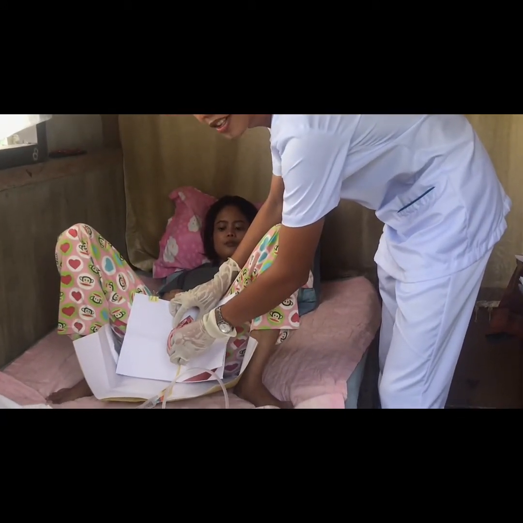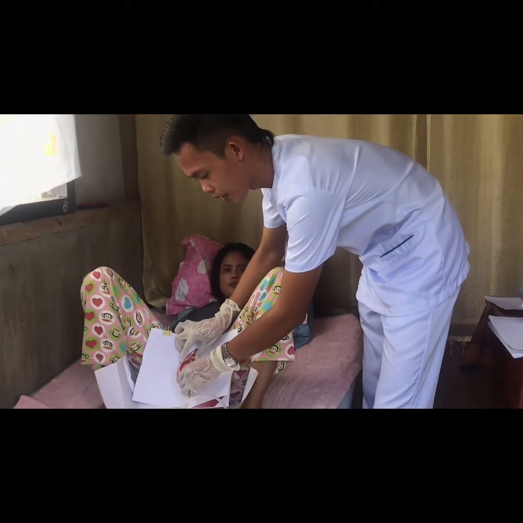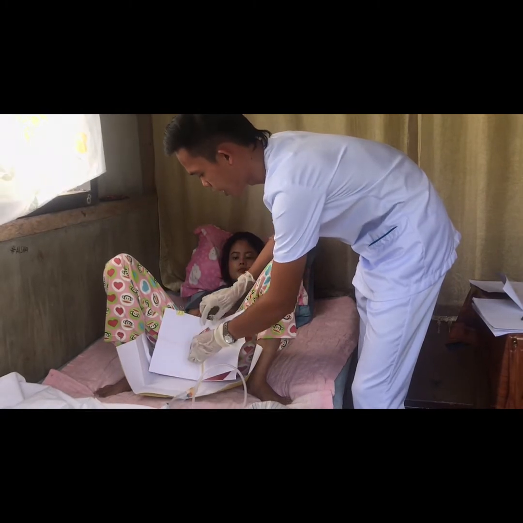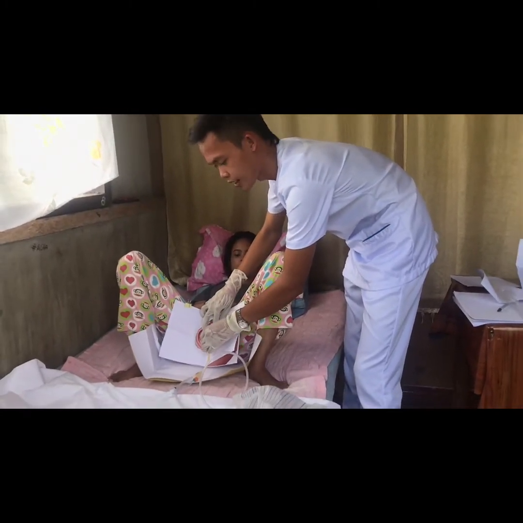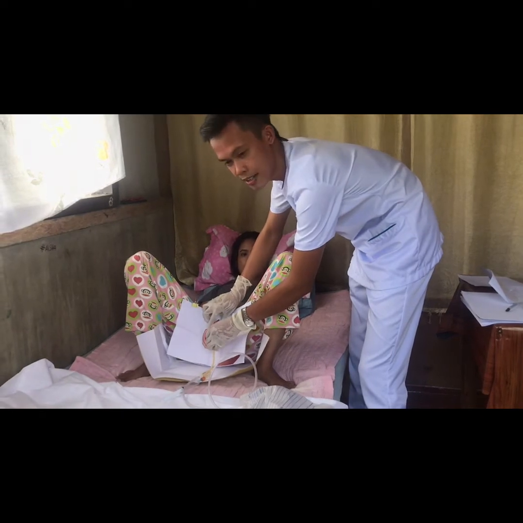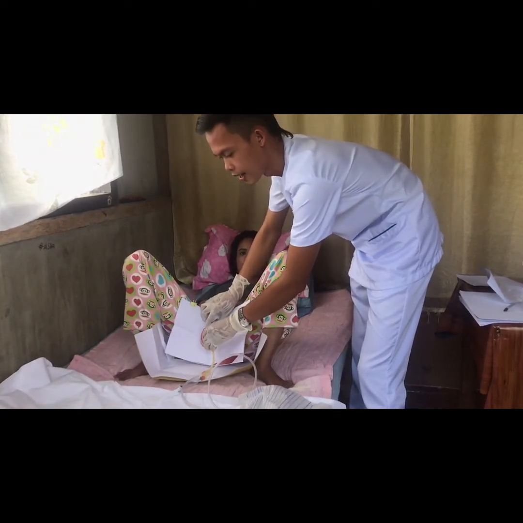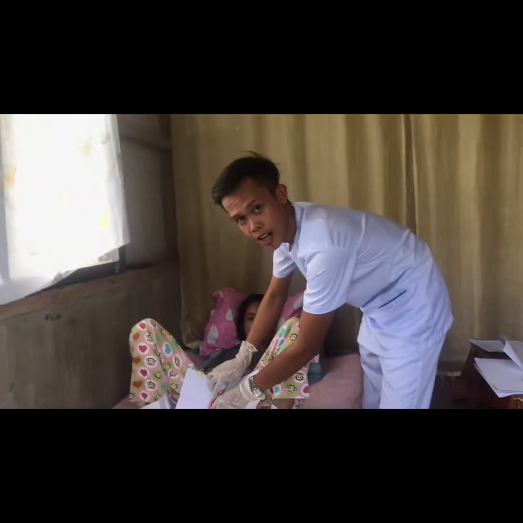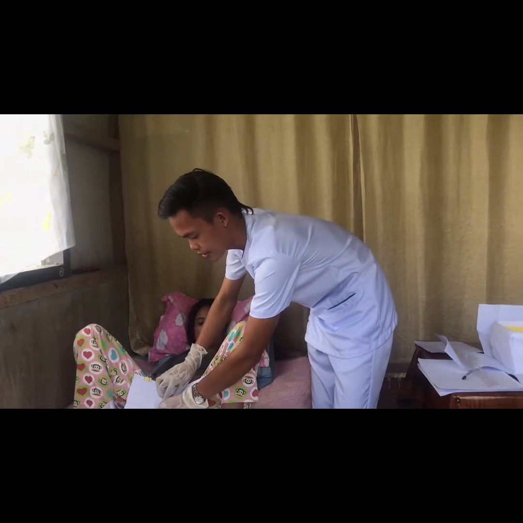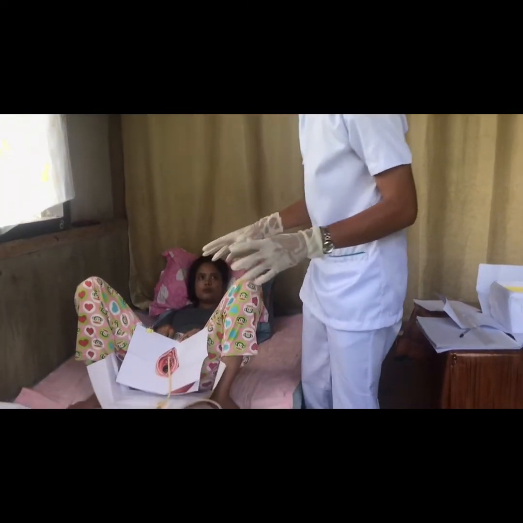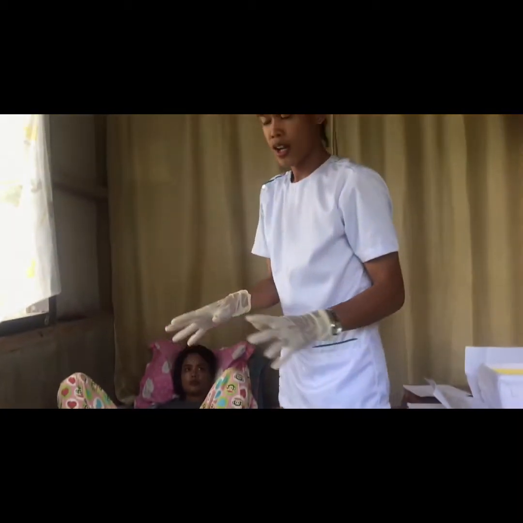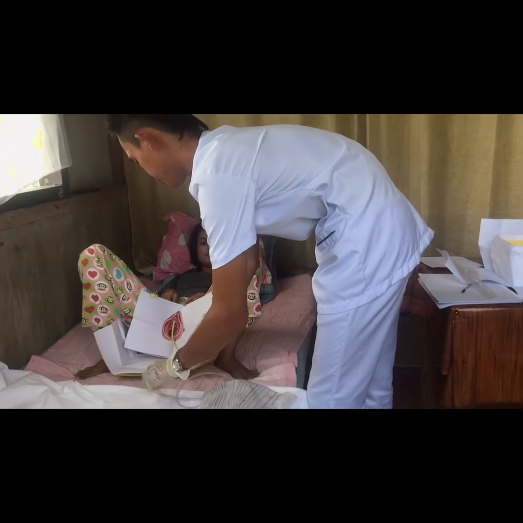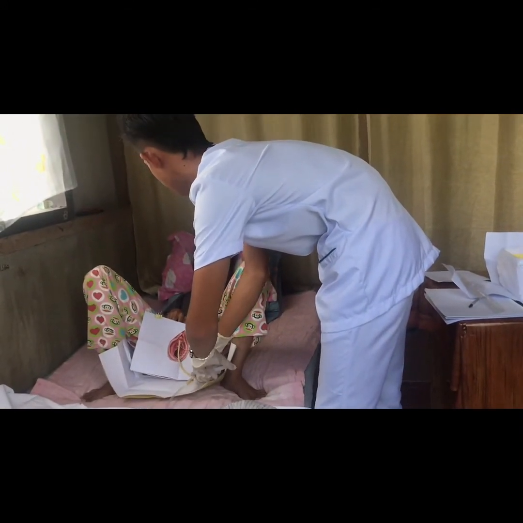Okay, so continue inserting until we see urine flowing into the catheter line or tube. Okay, I'm going to make sure that the catheter is intact. Okay, it is not moving, because if it is moving, it means that there is a possibility that it is not placed in a good position. Okay, after I make sure that the catheter is successfully inserted, I'm going to insert the distilled water gently. You okay, ma'am? Yes.